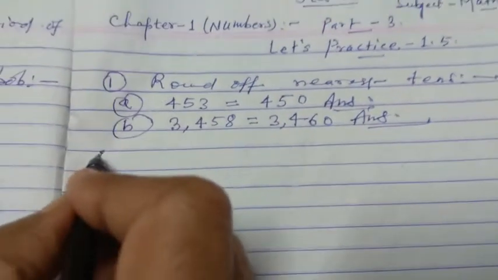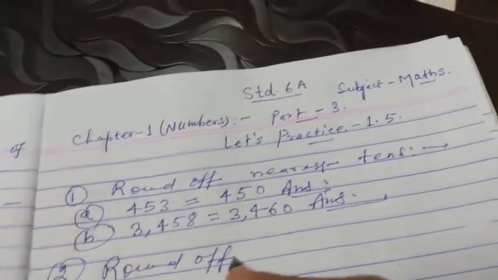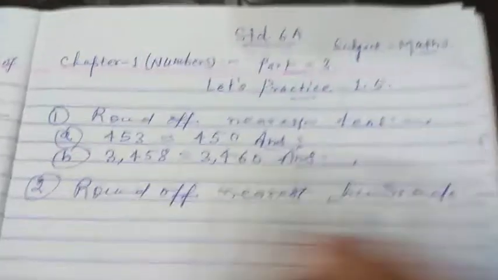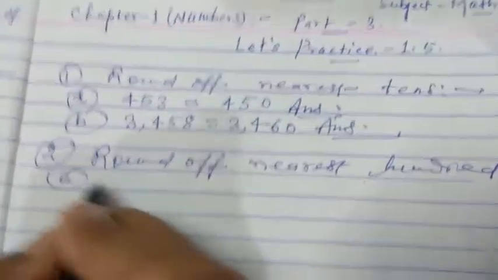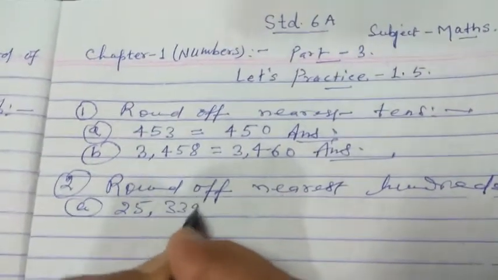Now, question number 2 of this exercise, round off to the nearest 100. Nearest hundreds. Question number A, 25,339.